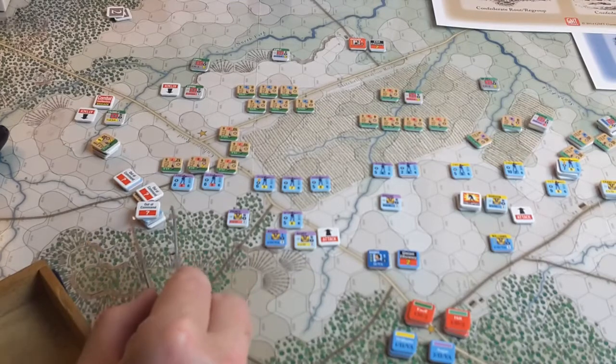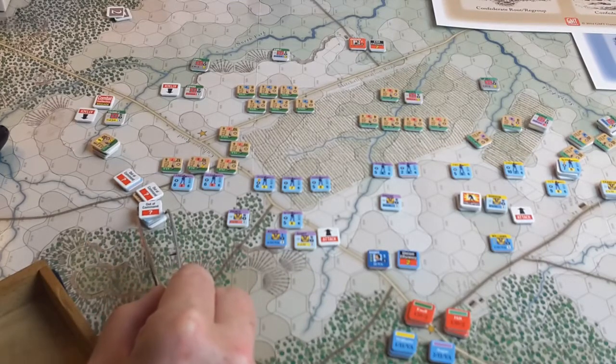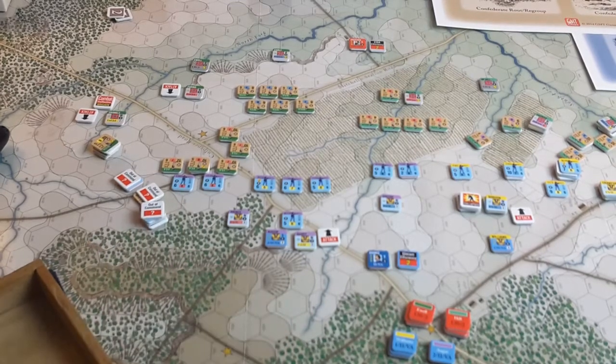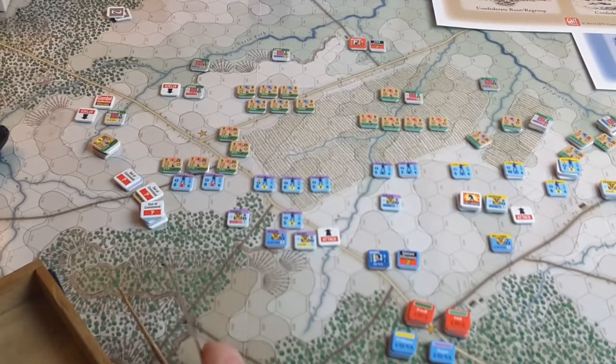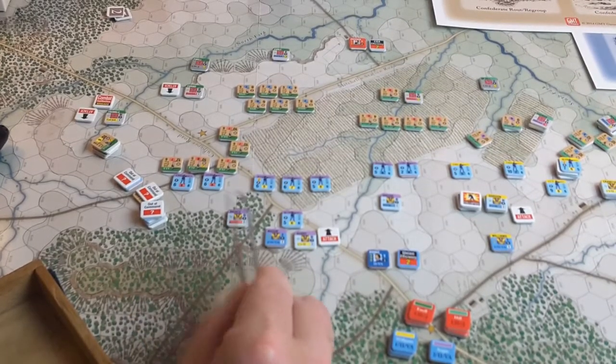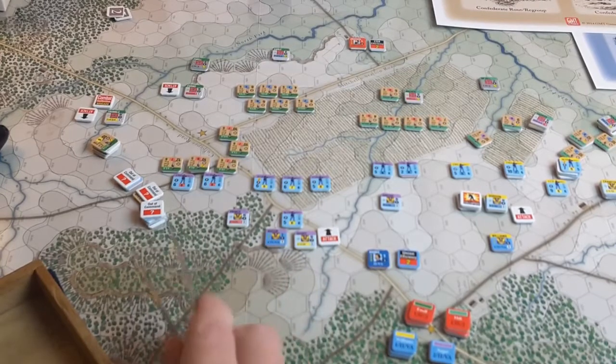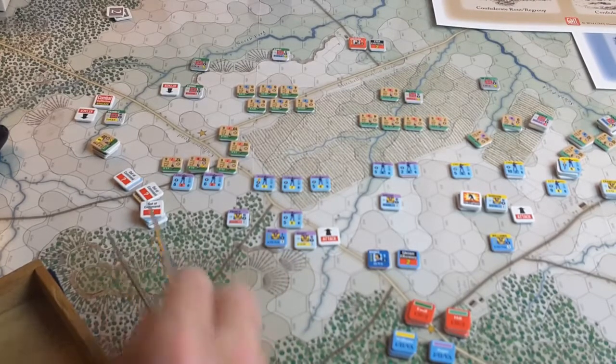And the same thing for these units. They'll take less activations. I believe that's what it is for a unit. I'll double check that when I get there. But Prince's brigade is in command as a whole. It's just some units are not. And the same thing for Trimble.